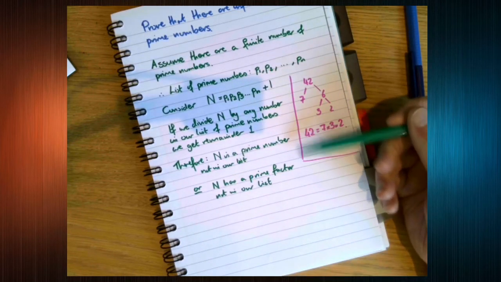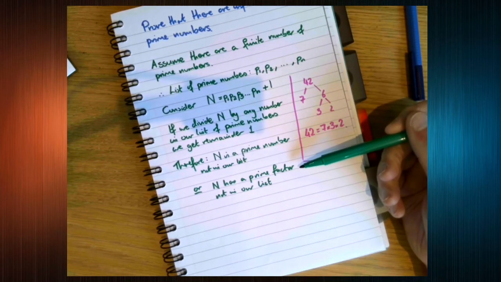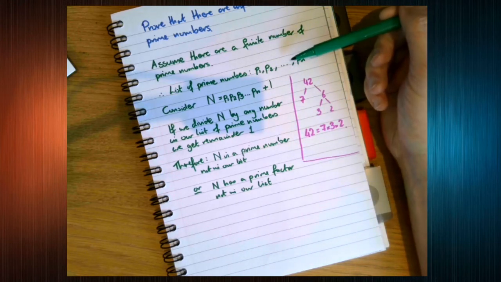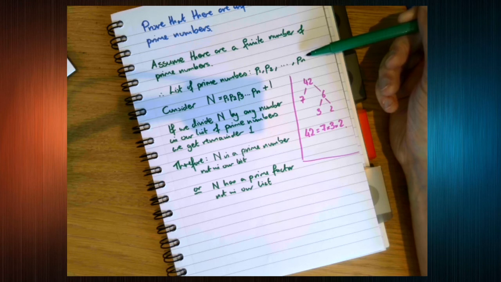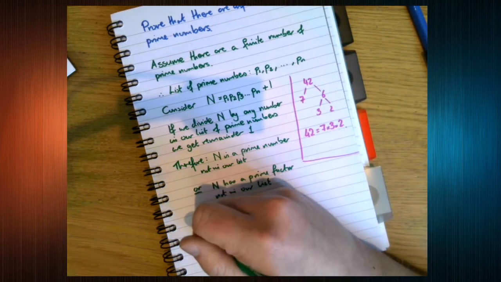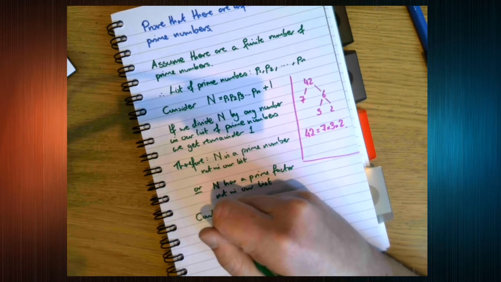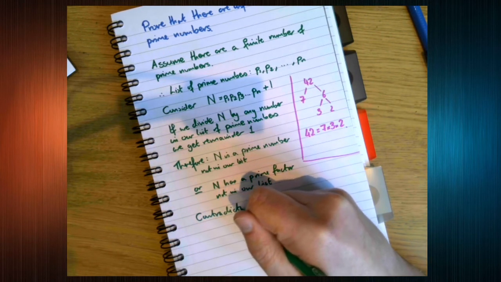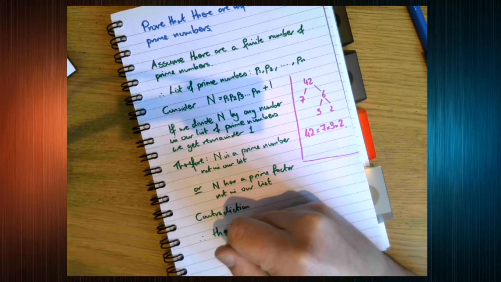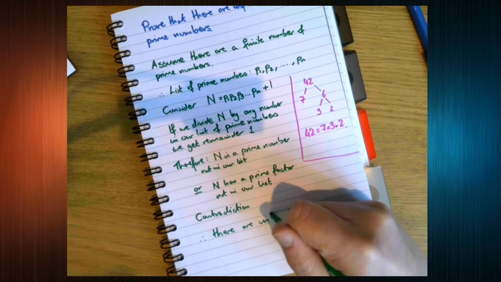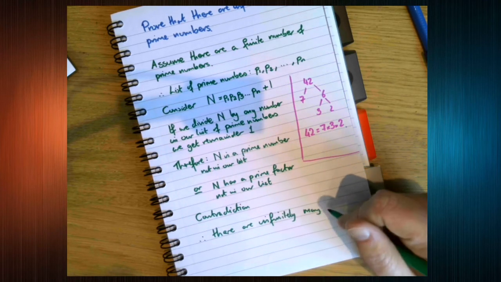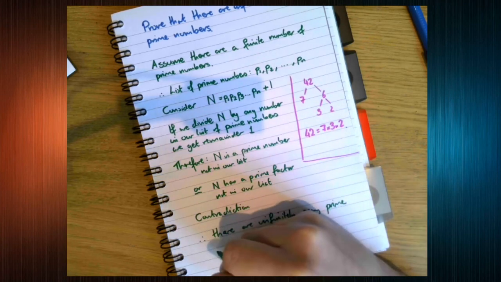Both of these statements contradict the fact that we had a list of prime numbers. This list was complete, but we've proved it's not. This is a contradiction. So therefore, there are infinitely many prime numbers.